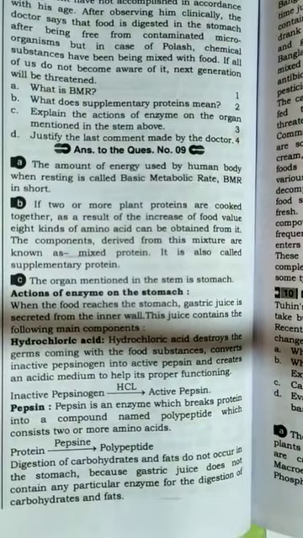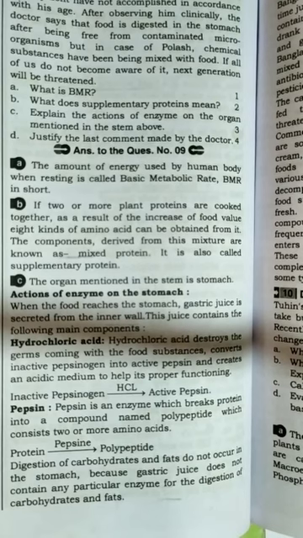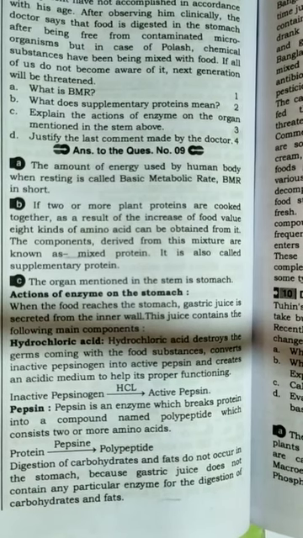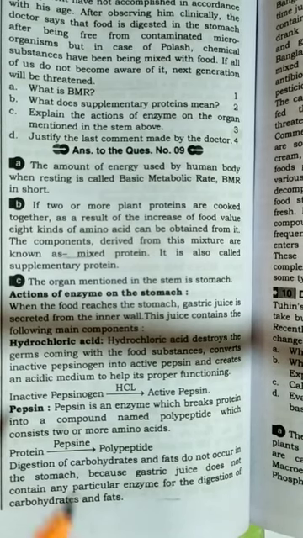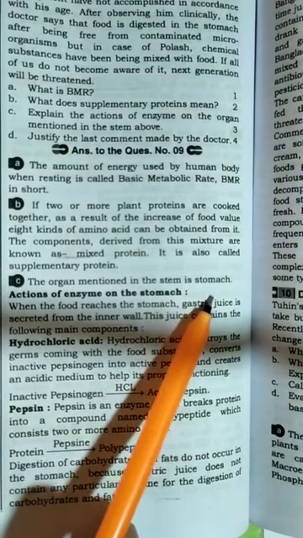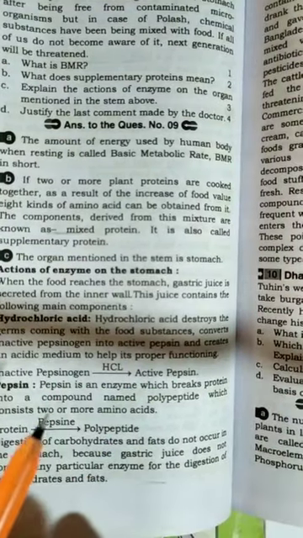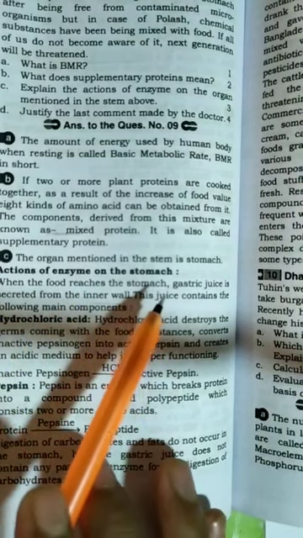This is the next question. Explain the action of protein enzyme on the organ mentioned in the STEAM above. The organ mentioned in the STEAM is the stomach. Action of enzyme on the stomach.